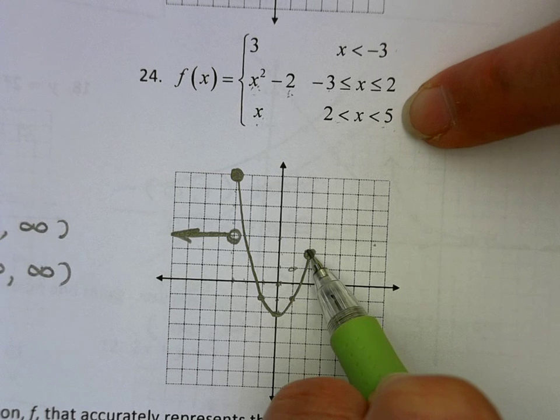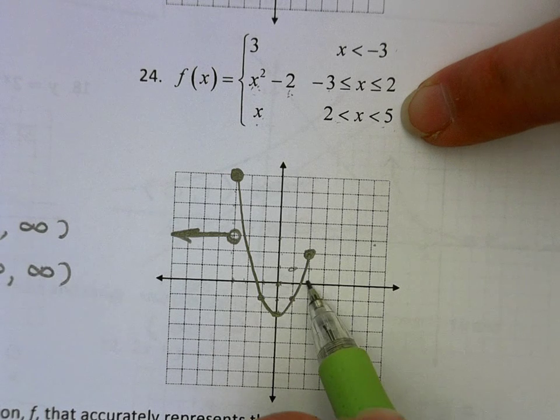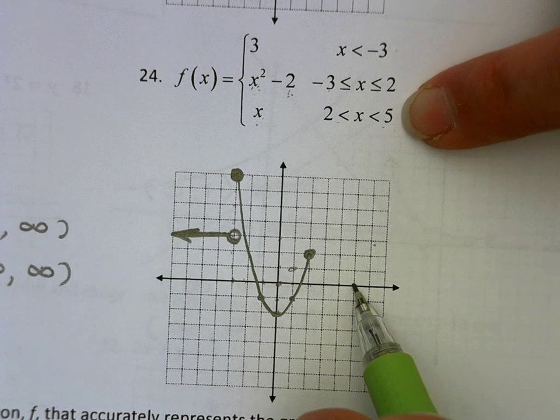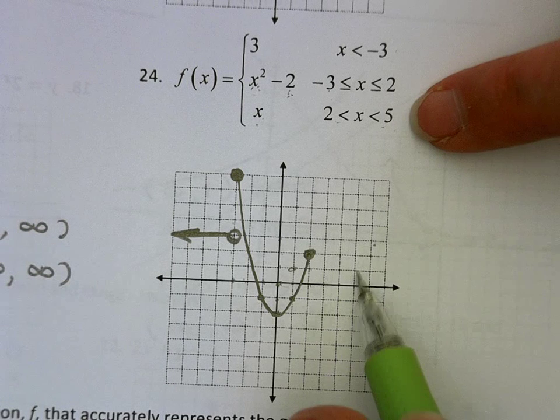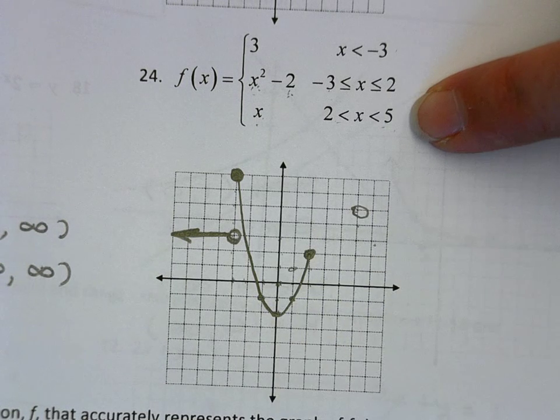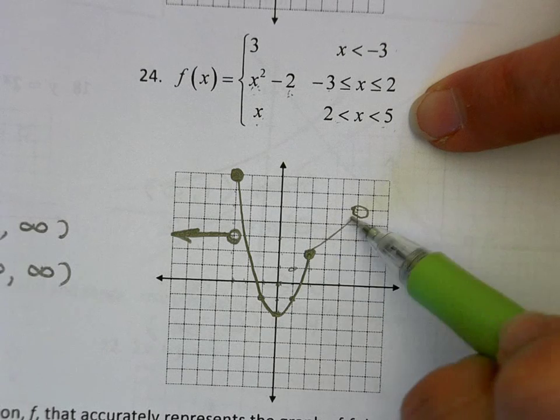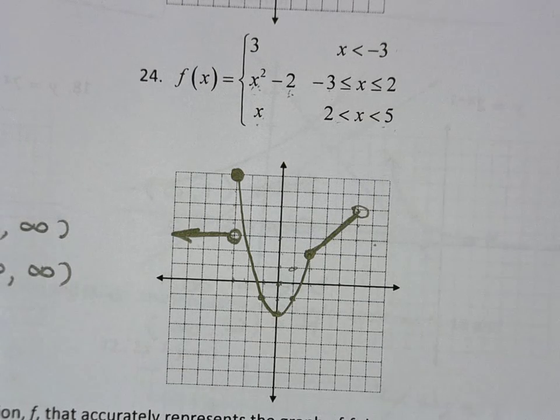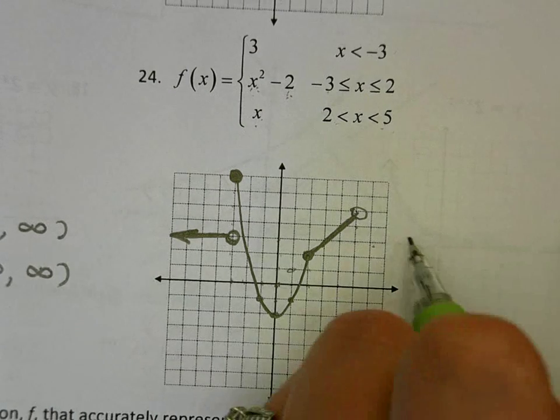Do the same thing for 5. So 1, 2, 3, 4, 5. Put 5 in for x, y is 5 again. 1, 2, 3, 4, 5, and an open circle. So I would just connect these two lines here. Okay. All right, so let's do domain and range.